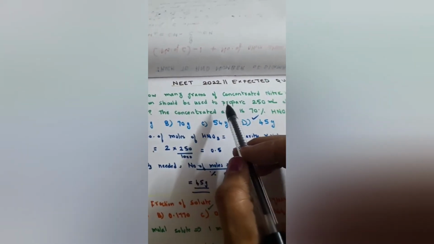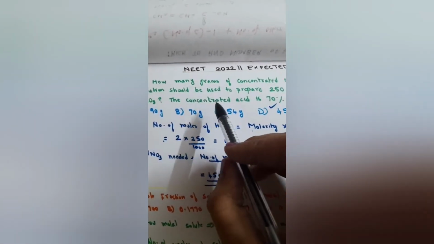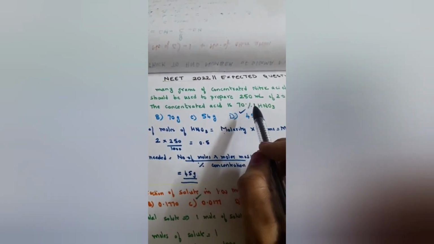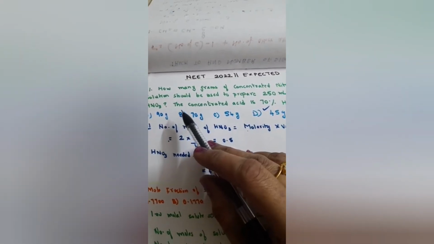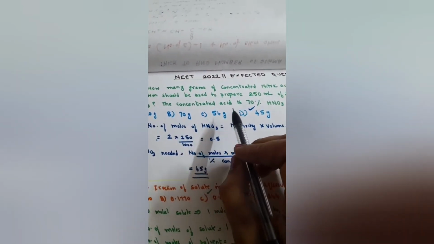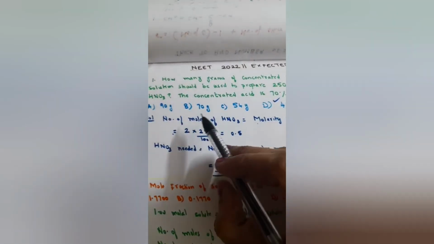How many grams of concentrated nitric acid solution should be used to prepare 250 ml of 2 molar HNO3? What is HNO3? Concentrated nitric acid. And the concentrated acid is 70% HNO3. Here the options given are 90 grams, 70, 54 and 45.